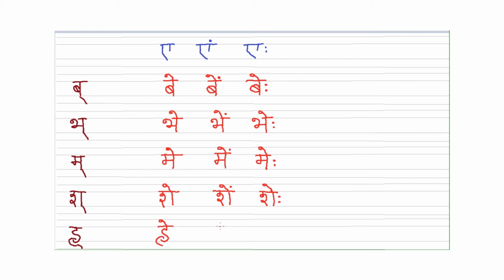He, him, he. Well, the bottom line is a little bigger, so the tail of the swan became too big, but that is okay. That's Hey. Okay, with this we complete the A sound.